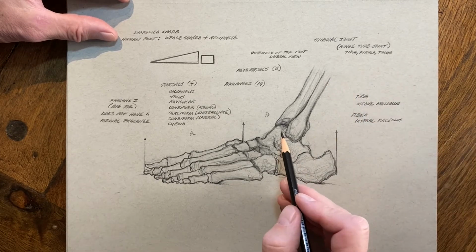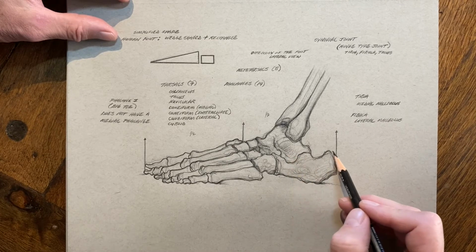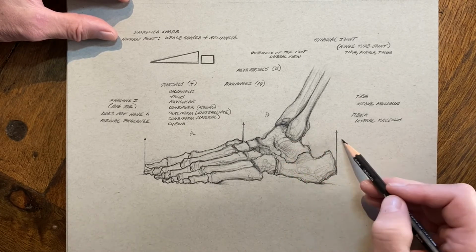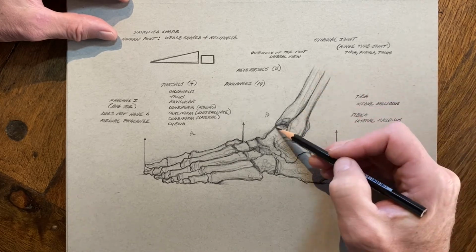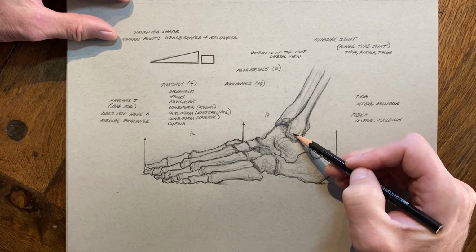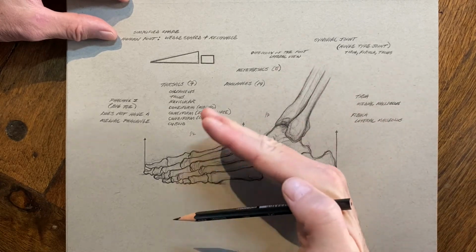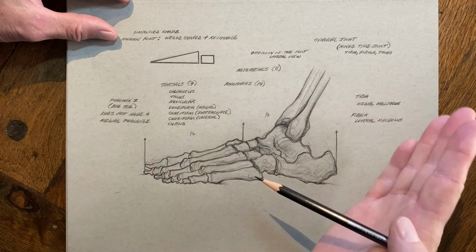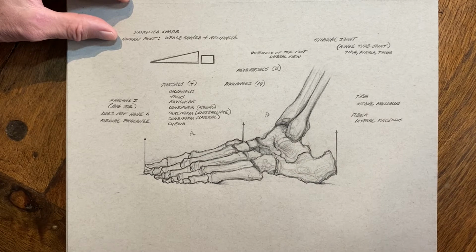I started with a wedge shape. I very lightly blocked in a rectangular shape, and I had to make sure that it extended out beyond where the tibia and fibula would come and form this synovial joint, the ankle joint. And remember, it's a hinge joint, so it can rotate this way and it can rotate that way, very much like the hinges on a door that opens and closes. That represents the movement of our ankle.